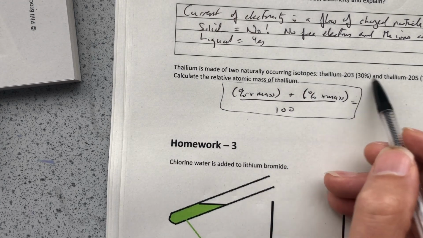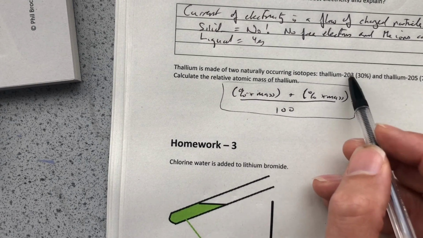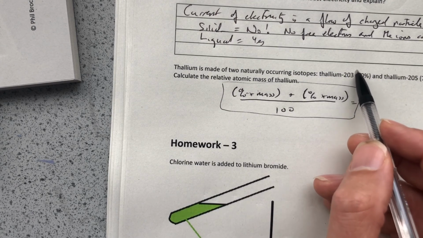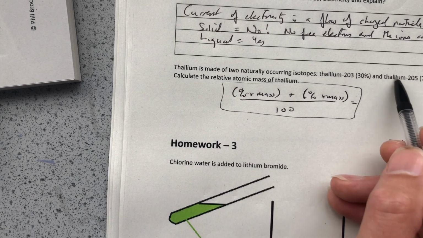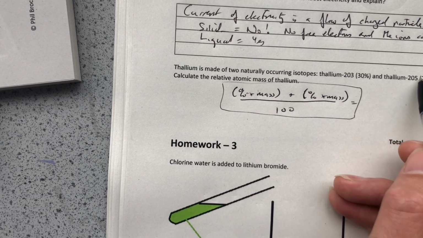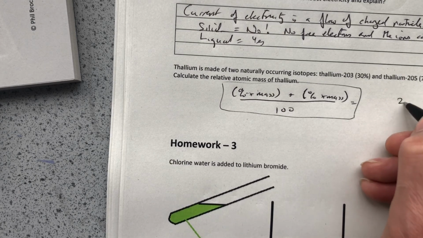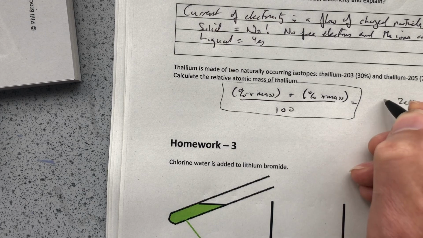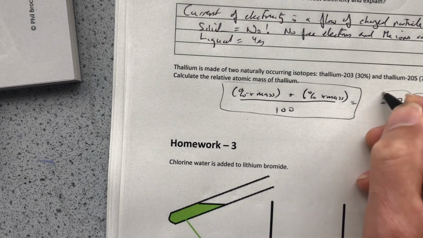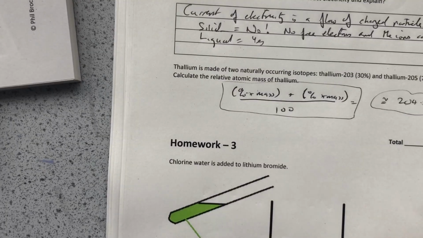The answer has to be the average of these two. So the answer has to be between 203 and 205. Now there's more 70% is 205, so it needs to be nearer 205. So it's going to be about 204.5. If you don't get an answer of about 204.5, approximately, that's not exact, I want an exact answer please, it's wrong. Okay, good luck.